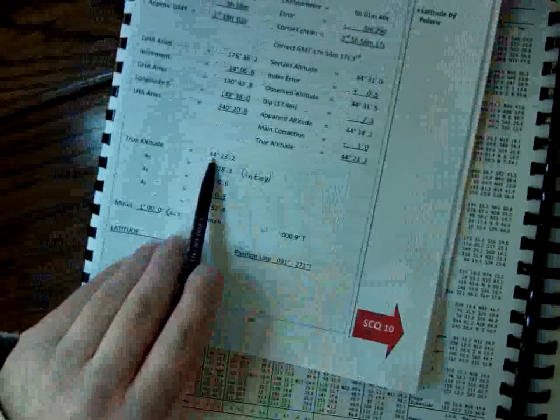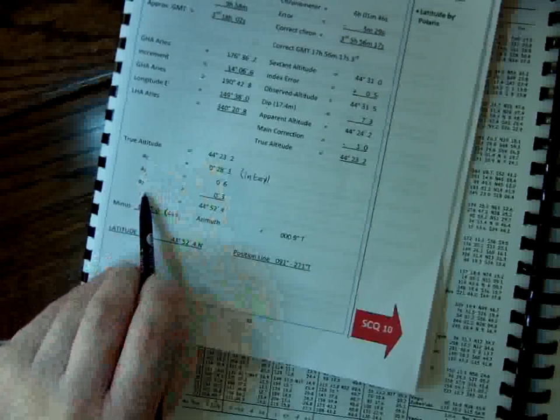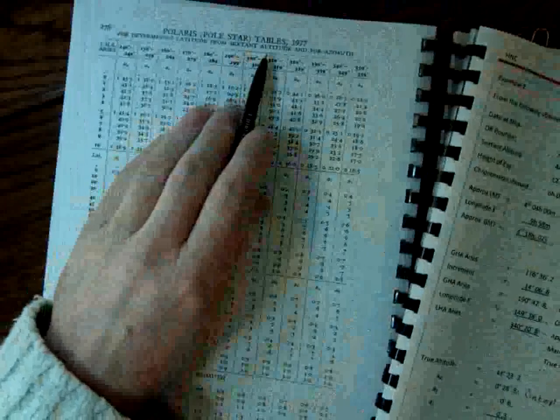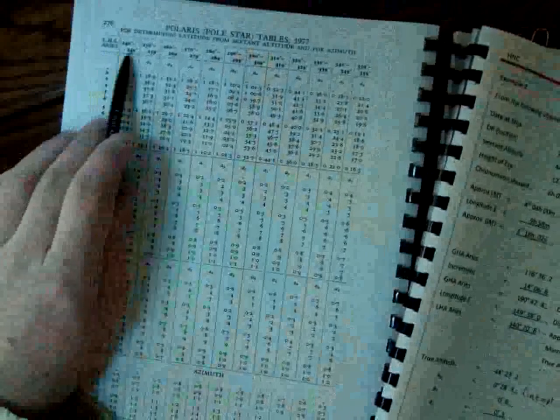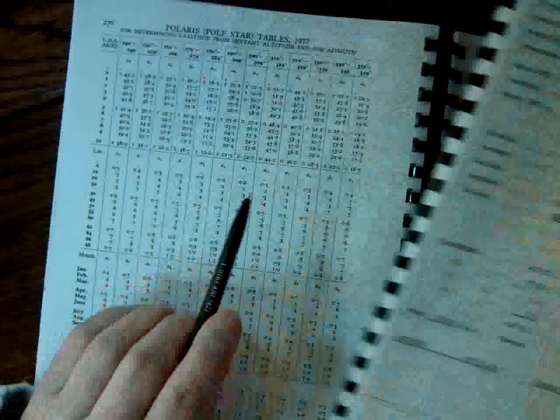What we need to do with this value now is apply the A corrections, A0, A1 and A2, which we find under Polaris. So if we go towards the back of the table and we find the values for Polaris, and you'll see Polaris pole star tables, and we've got the LHA written along the top, and we need to find an LHA of 340 degrees 20.8.